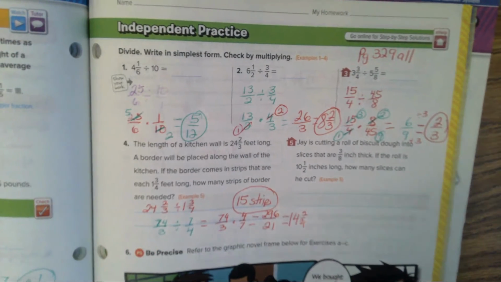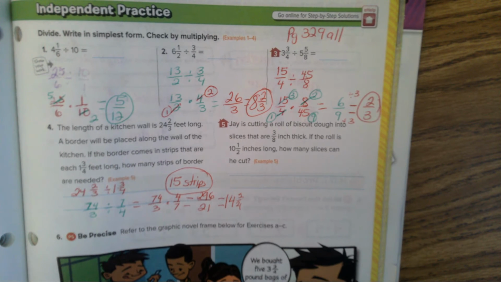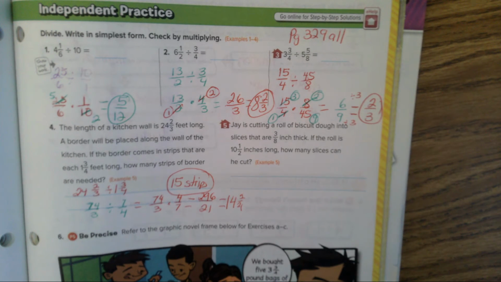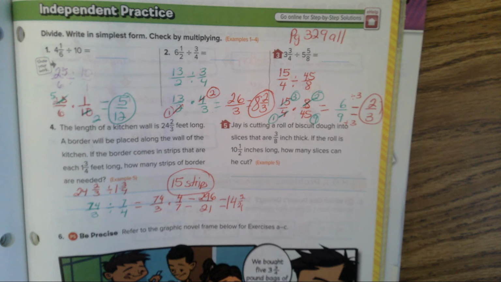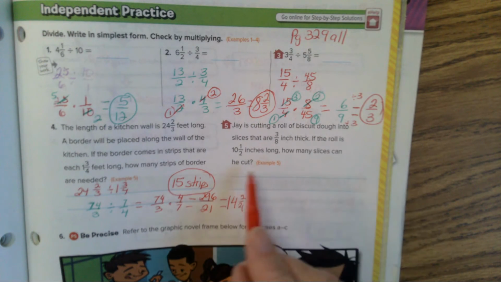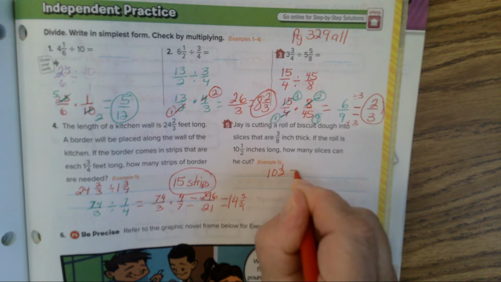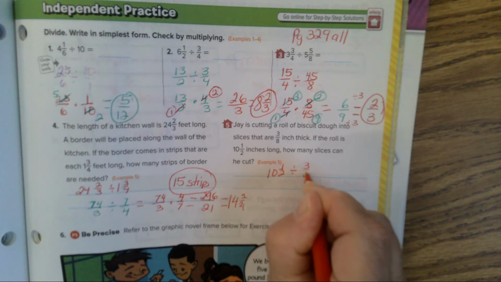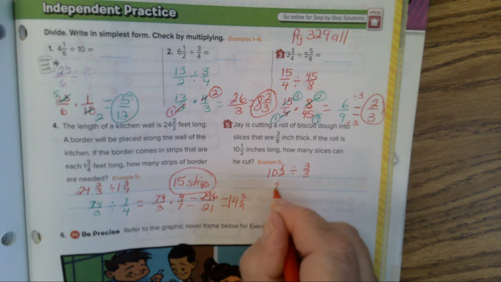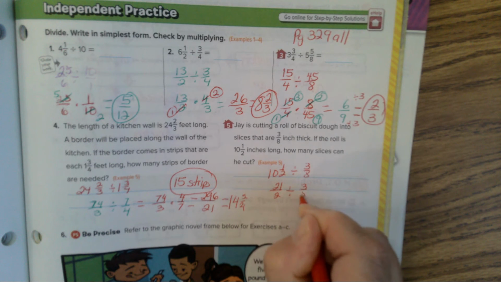Number 5. Jay is cutting a roll of biscuit dough into slices that are 3/8 of an inch thick. Kids, when you see the word cutting, it usually means you're going to divide or subtract. And since we're dividing on this page, you will divide. If the roll is 10.5 inches long, how many slices can he cut? Well, you're going to have 10 1/2 divided by 3/8. So that'll be 21 over 2 divided by 3/8.